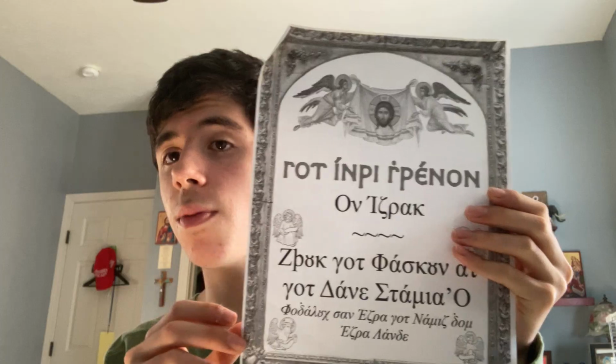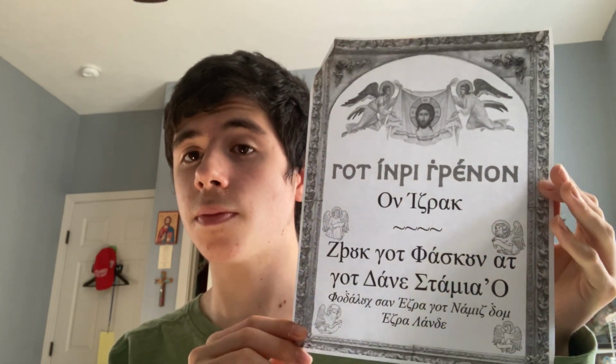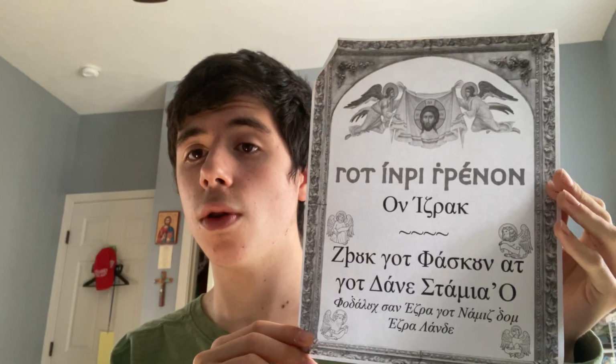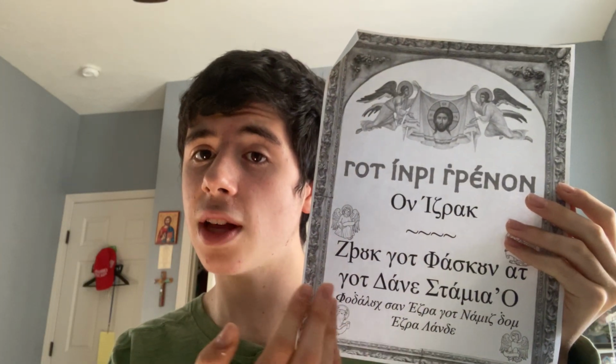If you want to see here, this is a cover page for the Bible in Ēzrak written with my modified Greek alphabet. If you know the Greek alphabet, you can already see there's some letters added, stuff like that.